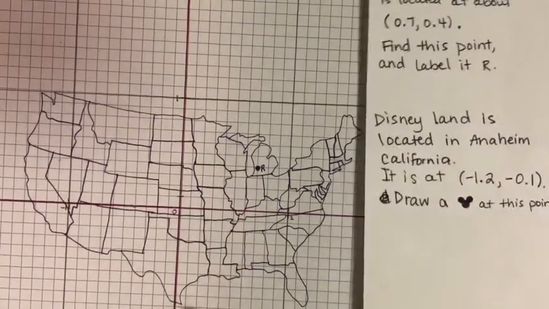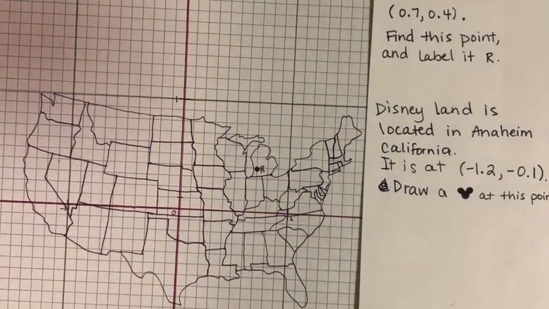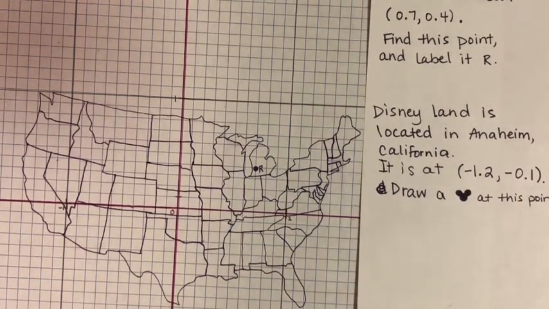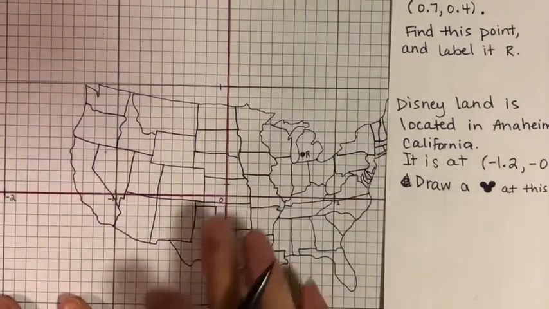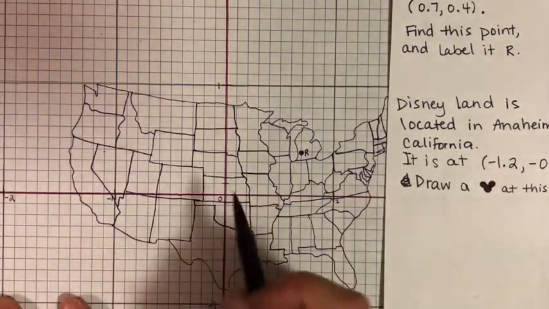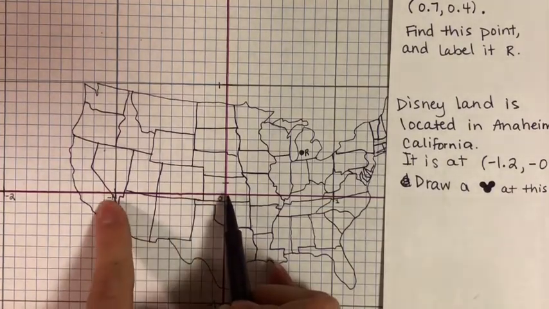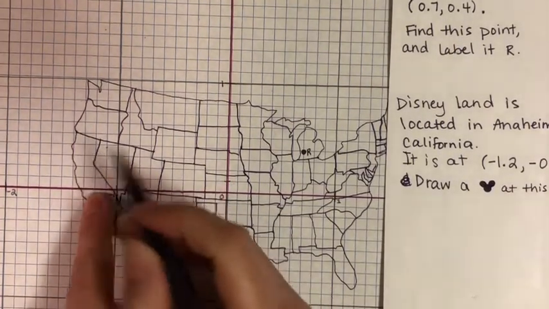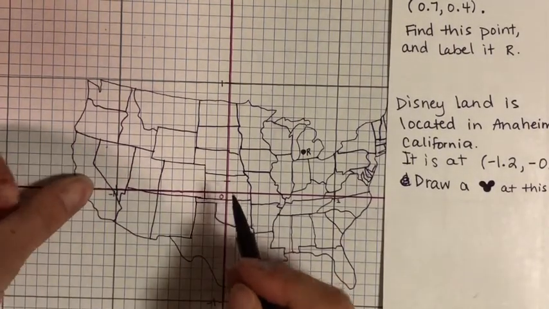And the next one tells me that Disneyland is located in Anaheim, California. It is at negative 1.2, comma, negative 0.1. Draw a Mickey head at this point. All right, so we're going to start at the origin. It tells me to go negative 1.2, so negative 1, and then over 2 of the little blue lines. So that's where I go on my x-axis.